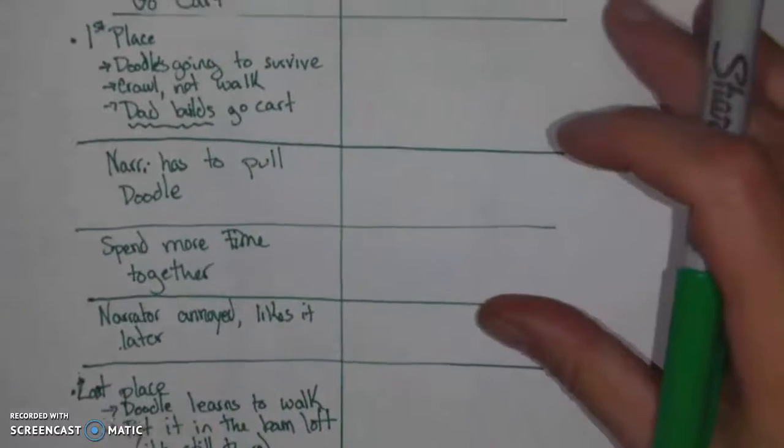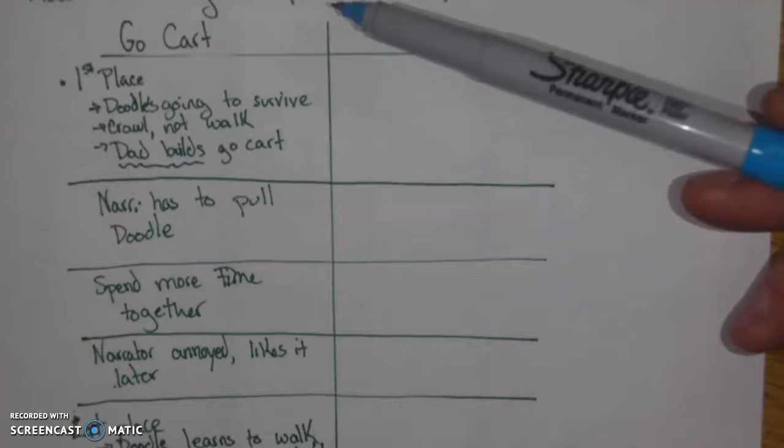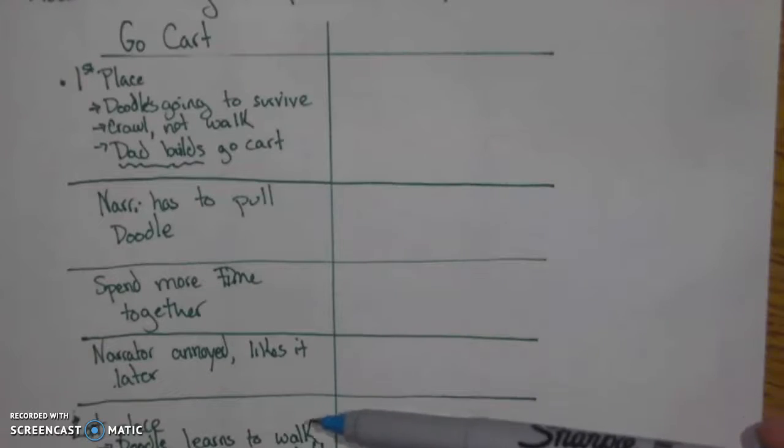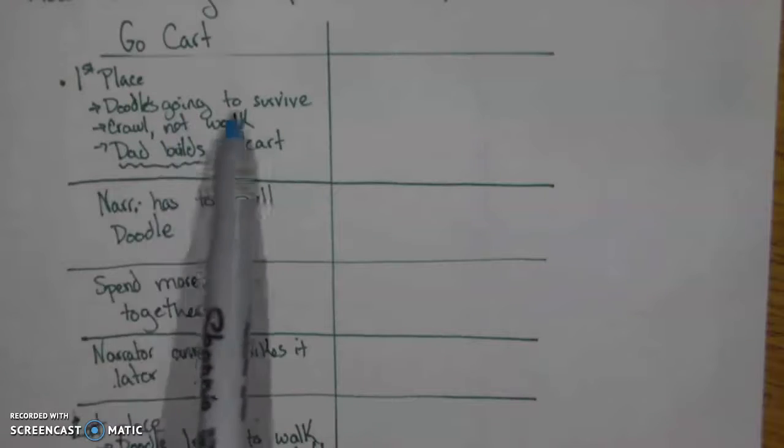And that is, what does the go-kart symbolize? So when I'm looking at what it symbolizes, I'm going to consider, what does it really stand in for? I look at who built it or where it came from and try to come up with what else in the story has a similar feeling with description. And I know that this go-kart has something to do with Doodle and something to do with his life, right?